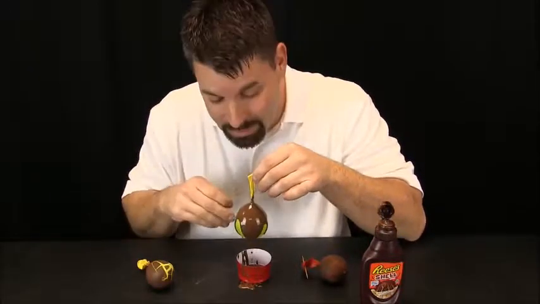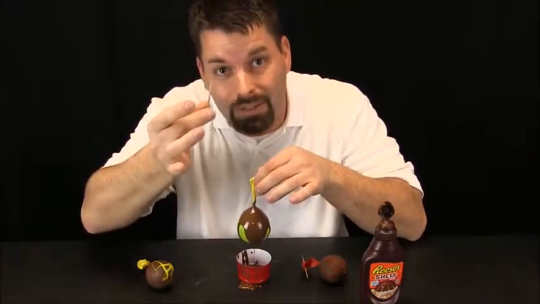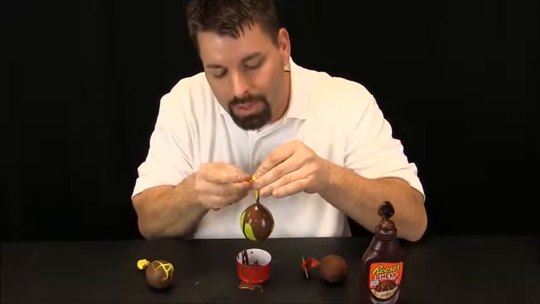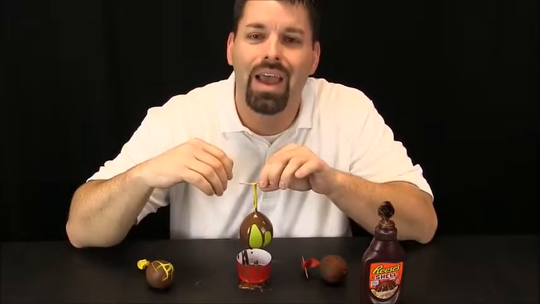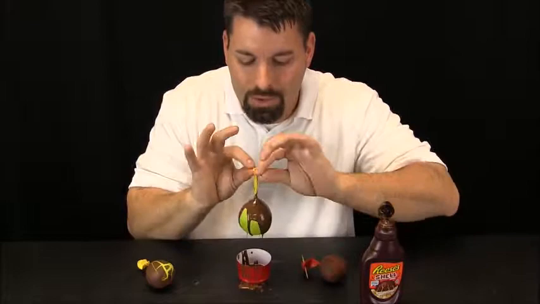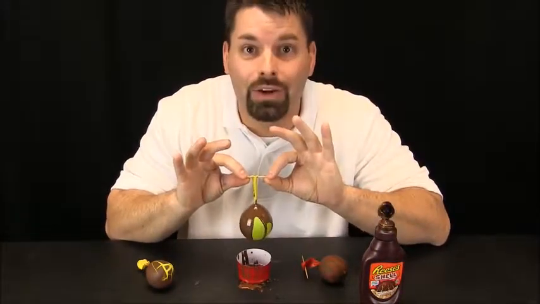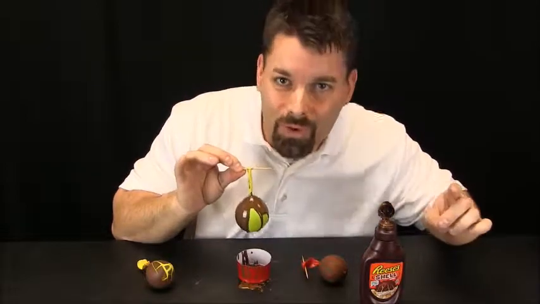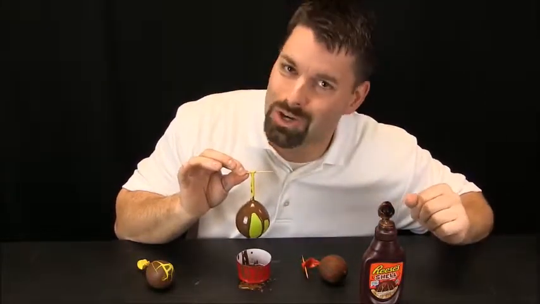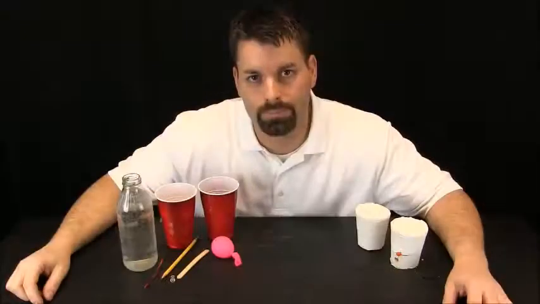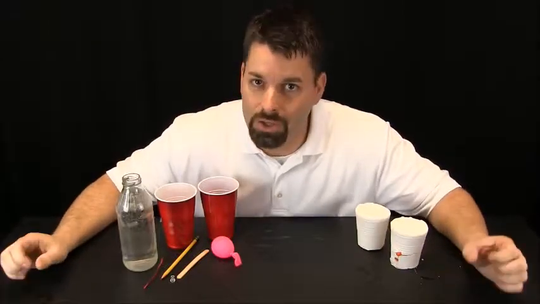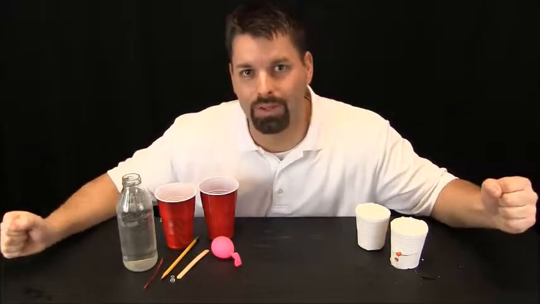Now, how do I freeze this thing without making a big mess? Well, I take a toothpick, stick it through the top part of the balloon, and in your freezer there's shelves. You can slide the toothpick up the shelf, spin it, and hang it there until the water inside freezes and breaks your chocolate shell.